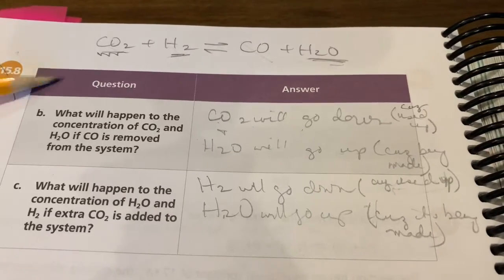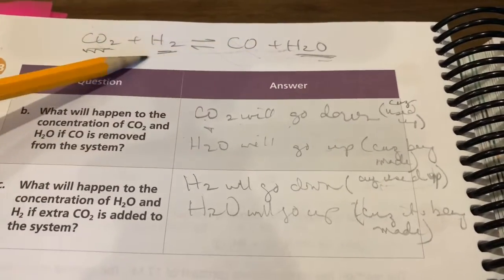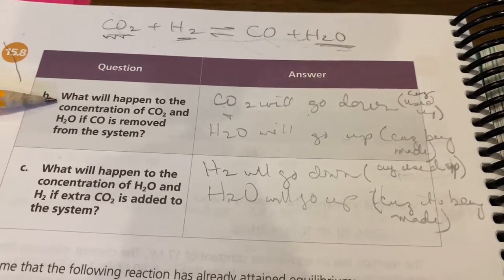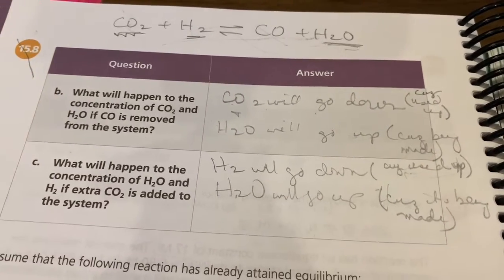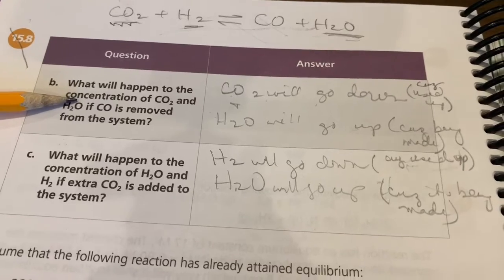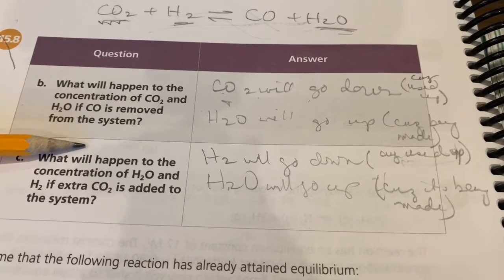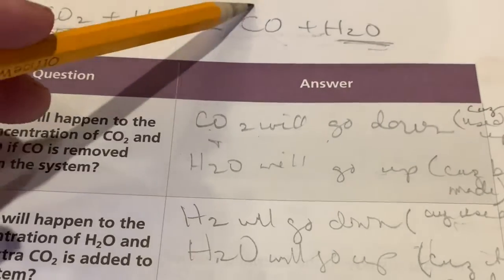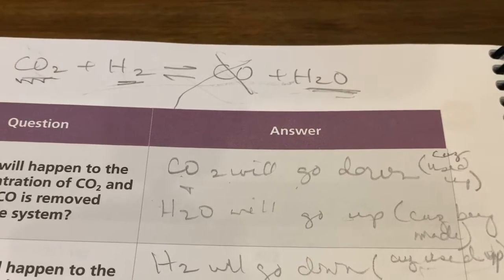Okay, with 15.8, I rewrote this so that we keep track of it. So the question is, and this is a continuation from the previous question, what will happen to the concentration of CO and H2O if CO is removed from the system? So if CO is removed, then what's going to happen to H2O and CO2?